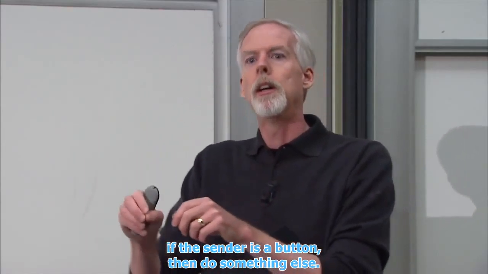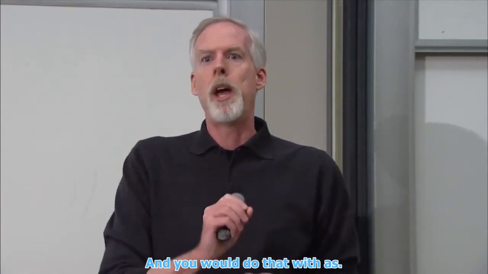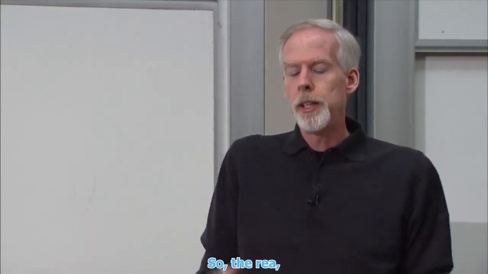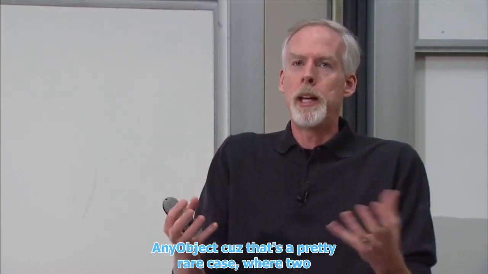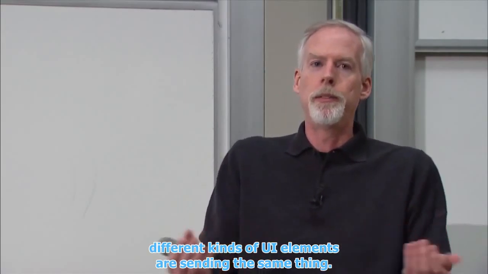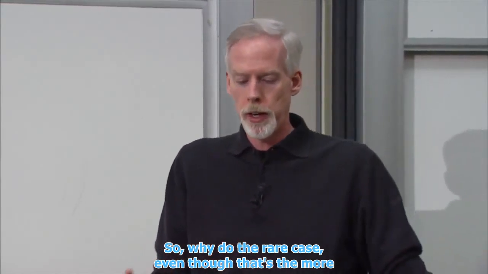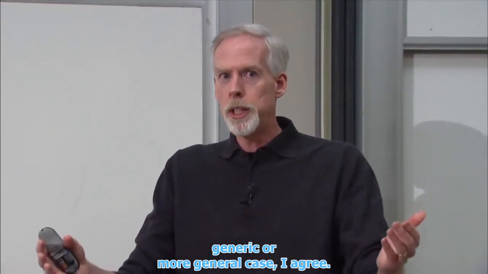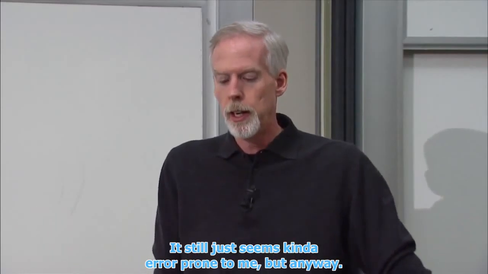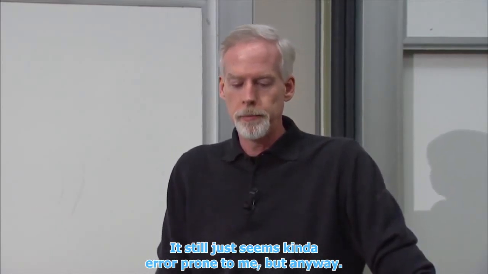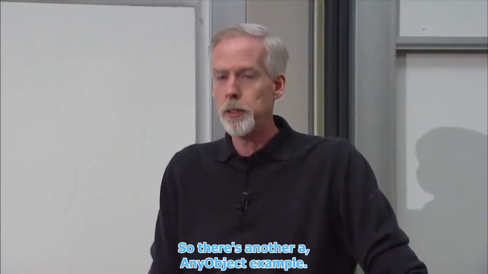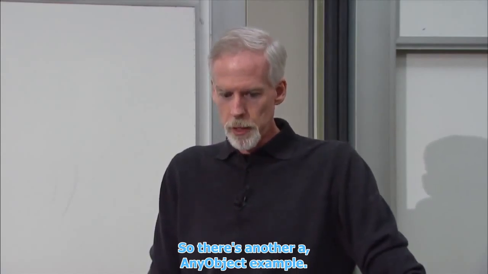Else, if the sender is a button, then do something else. And you would do that with as. Okay? So that's why I think that default should not be AnyObject, because that's a pretty rare case where two different kinds of UI elements are sending the same thing. So why do the rare case? Even though that's the more generic or more general case, I agree, it still just seems kind of error prone to me. But anyway, so there's another AnyObject example.